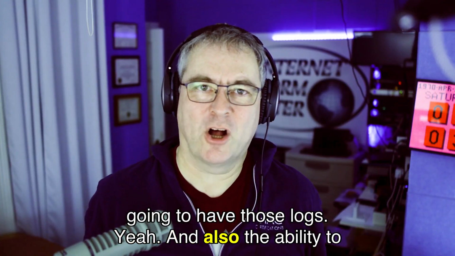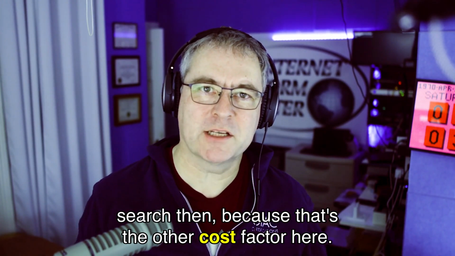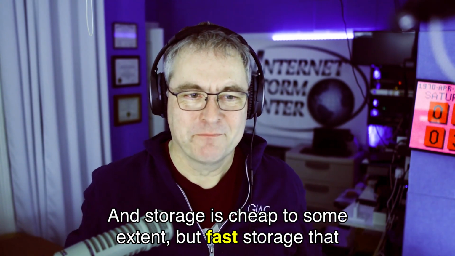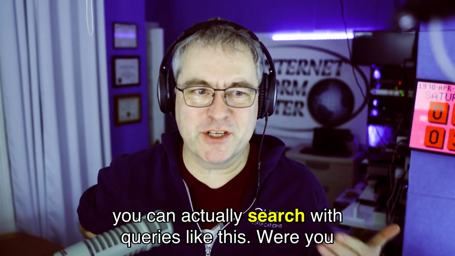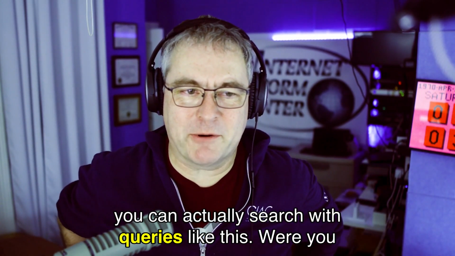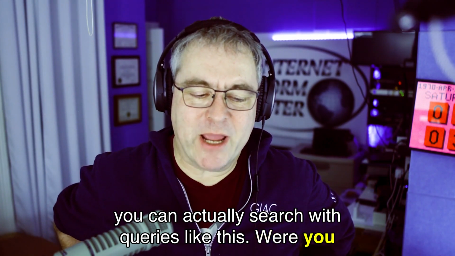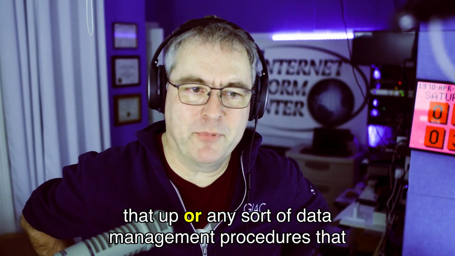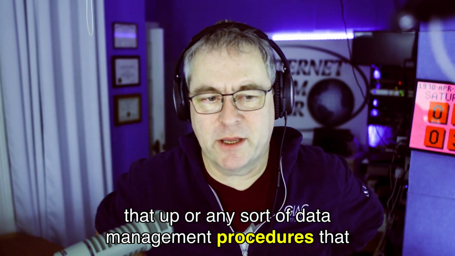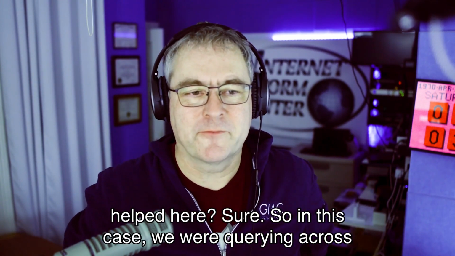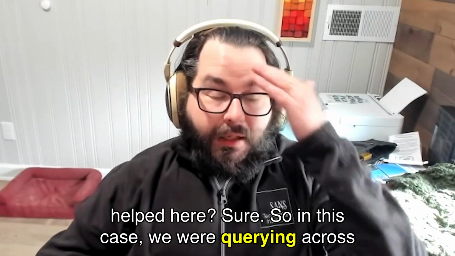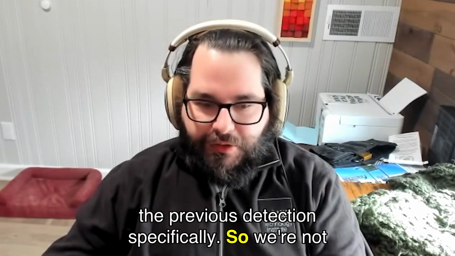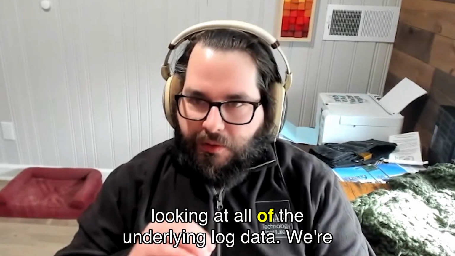Yeah, and also the ability to search then, because that's the other cost factor here. Storage is cheap to some extent, but fast storage that you can actually search with queries like this. Were you able to do some sort of pre-filtering or such to speed that up, or any sort of data management procedures that helped here? Sure. So in this case, we were querying across the previous detections specifically. So we're not looking at all of the underlying log data.